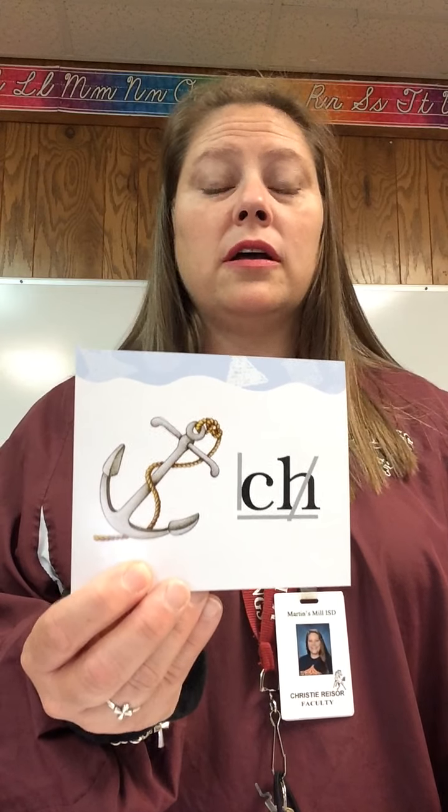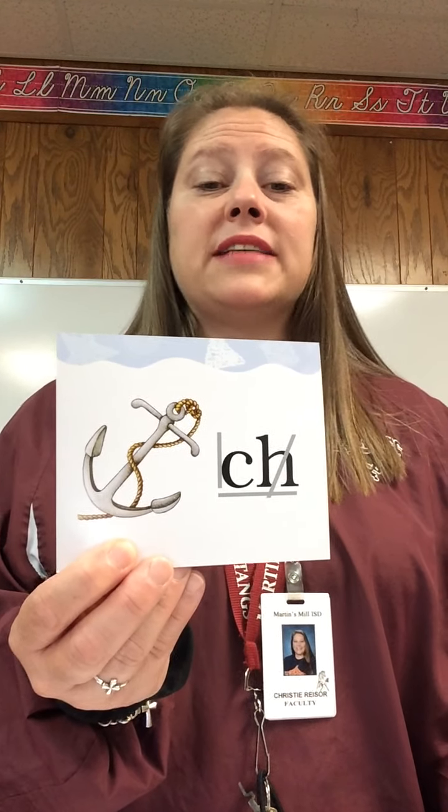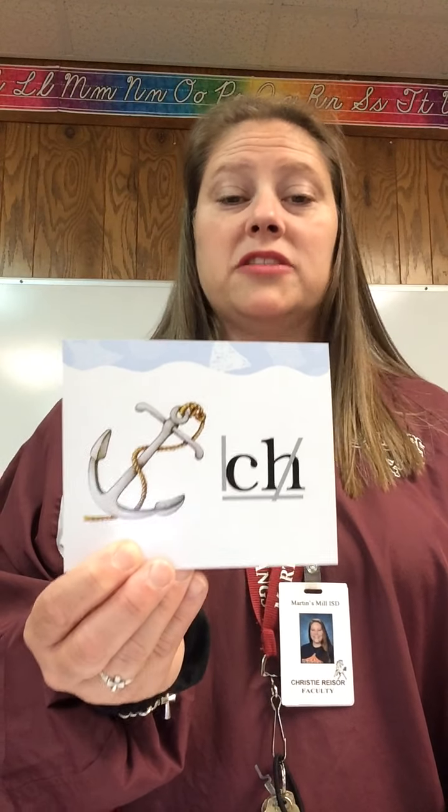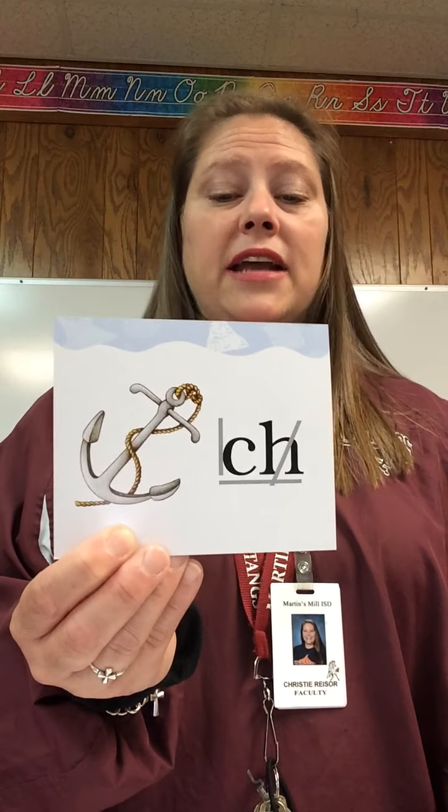Not, KN digraph with a ghost K, usually an initial position spelling. Anchor, CH digraph. Okay, and the C does have the K back on it because we don't hear the H. We hear the hard C sound, which says K. So that's why it has the K back on it. So anchor, CH digraph, usually initial or medial spelling. Ring, NG digraph, and this is going to be usually a final position spelling.